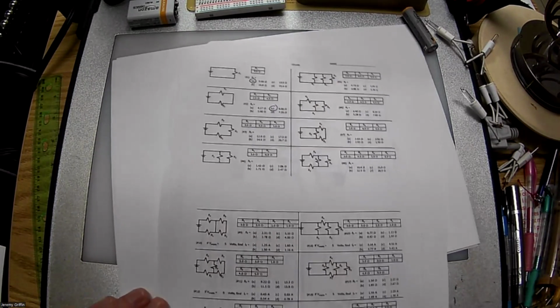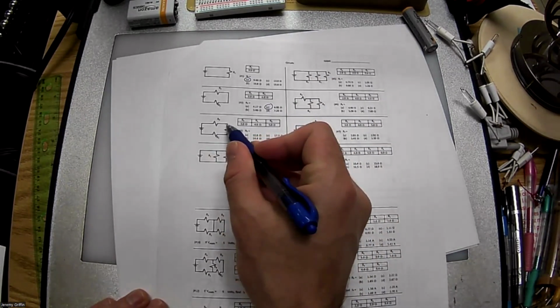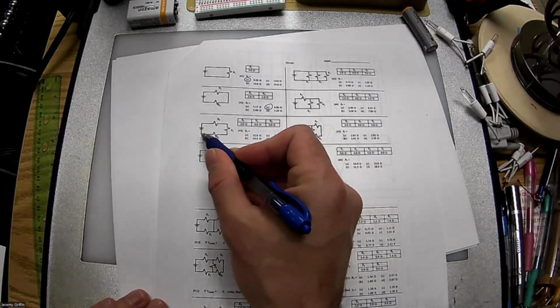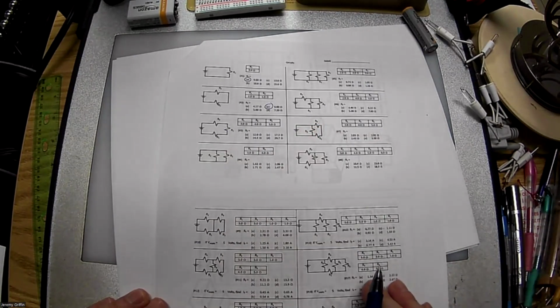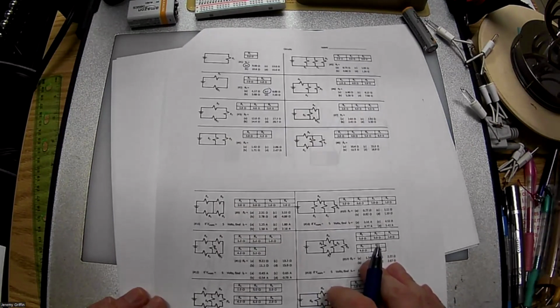Right. Number 3. Does number 3 look like 3 resistors also in series? Do you think? Can you basically do what we just did, but for 3? Did you see that? Right. Number 4.